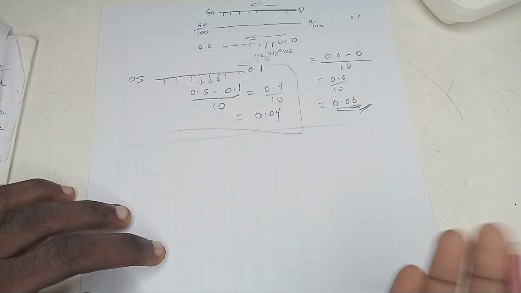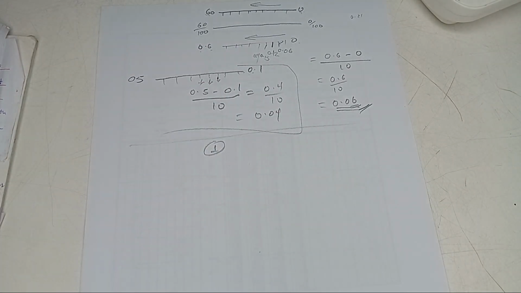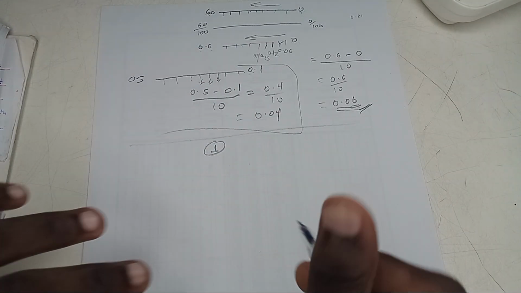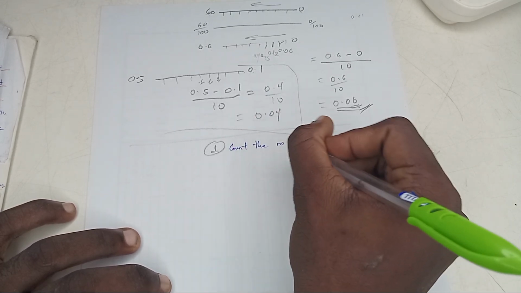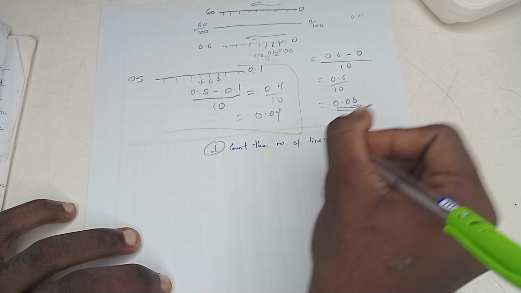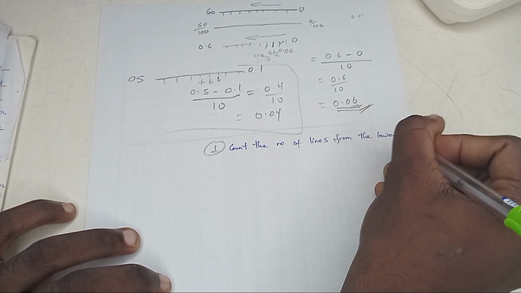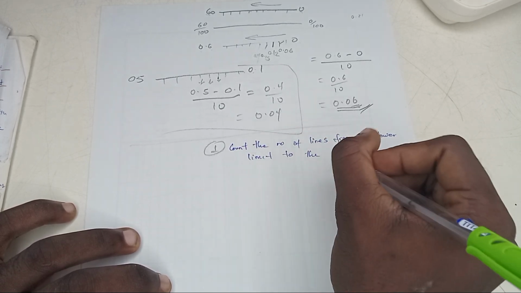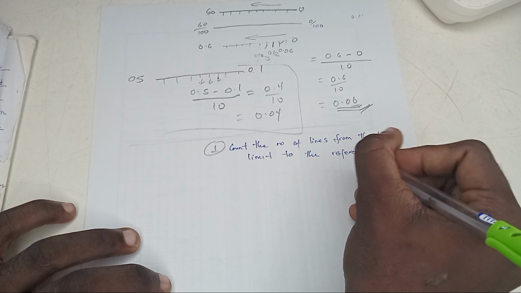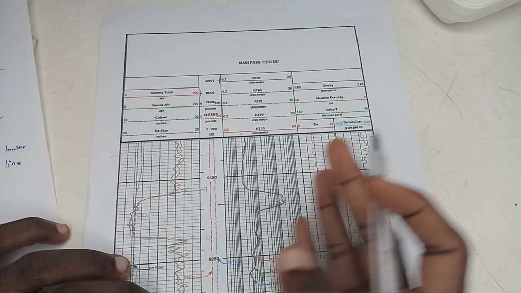First, count the number of lines from the lower limit to the reference line. Where's my lower limit for my neutron?